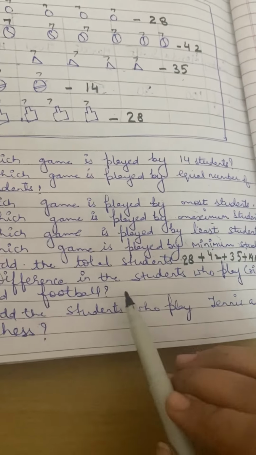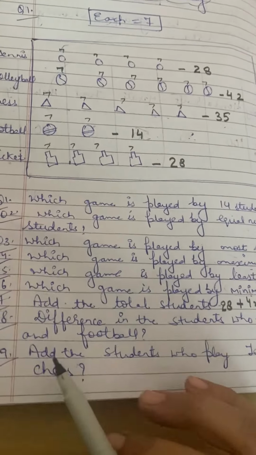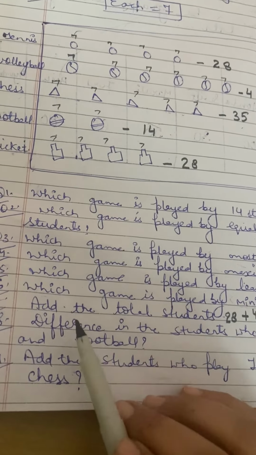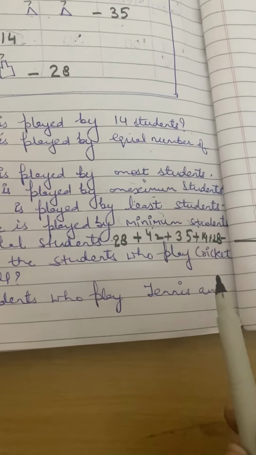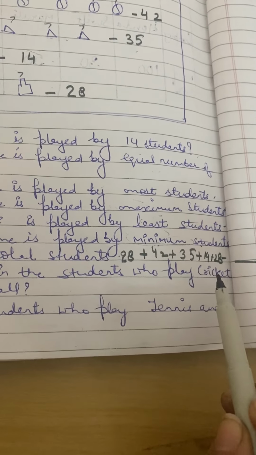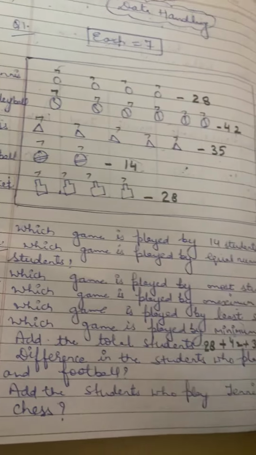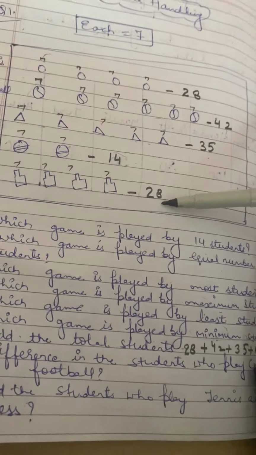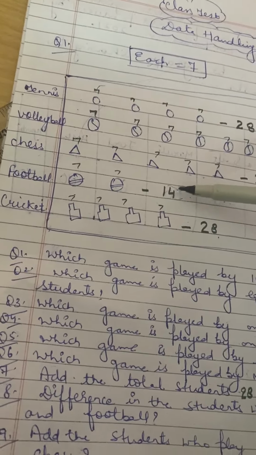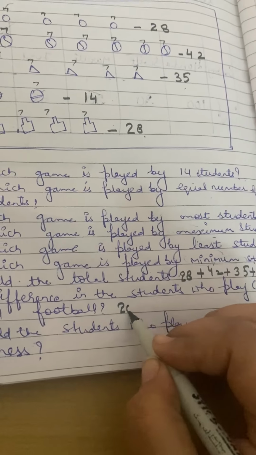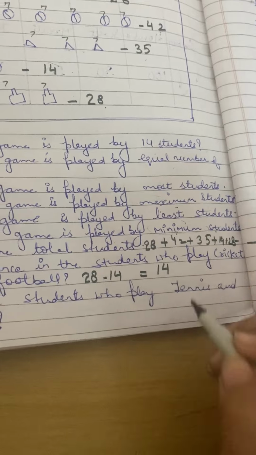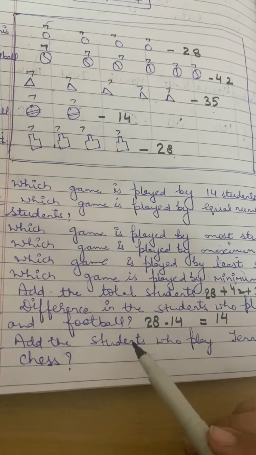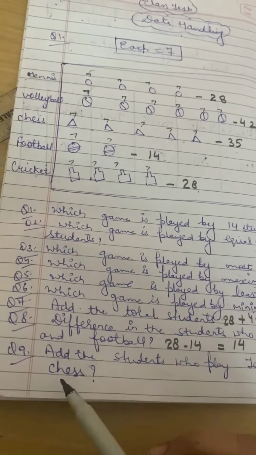Now see, the difference in the students who play cricket and football. Difference means subtract. Subtract means minus. Which students do we have to subtract? Cricket and football. See, cricket students are 28 and football students are 14. So you will subtract. Then what is the answer? It is 14.